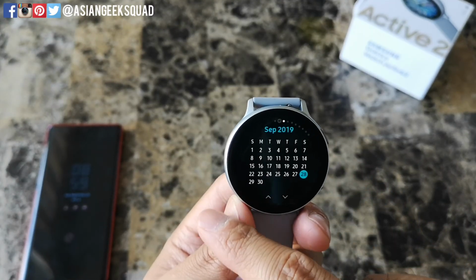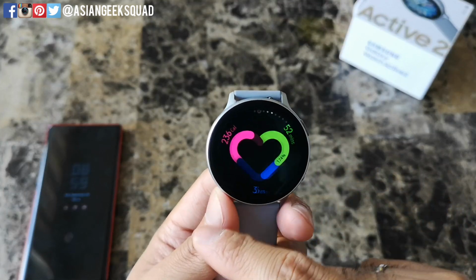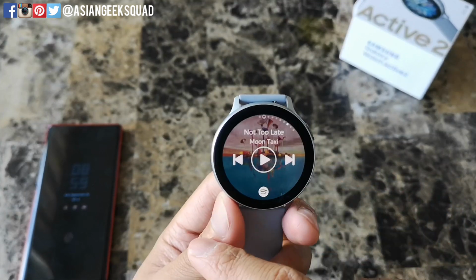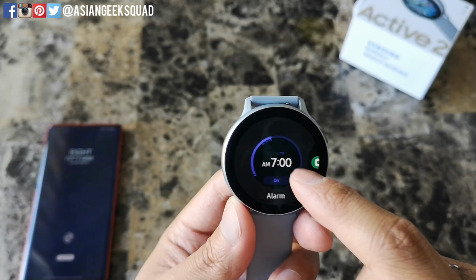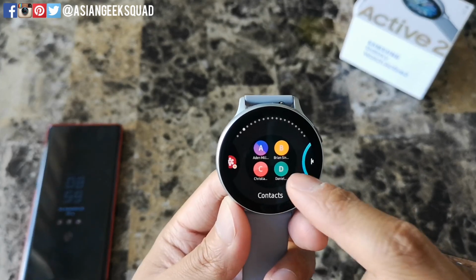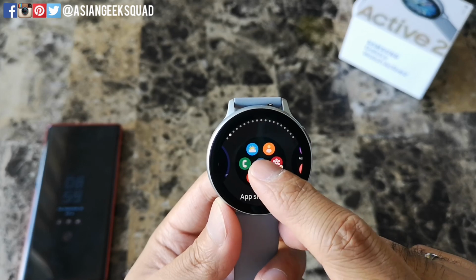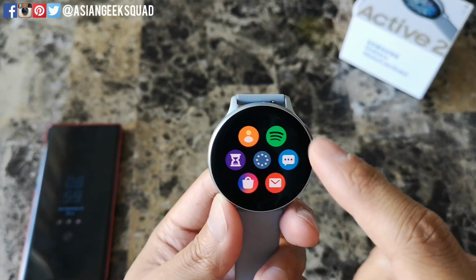To access your widgets from the home screen, you would just swipe from right to left. If you scroll to the very end, you have the option of adding a widget. Let's go ahead and tap on that, and it'll show you all of the available widgets. Let's go ahead and just add app shortcuts. So now we have just added app shortcuts.